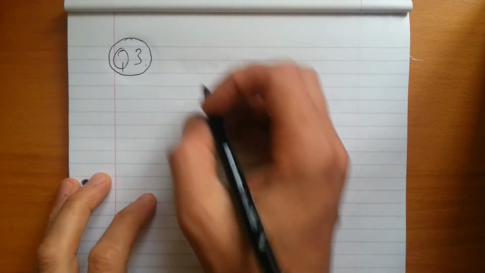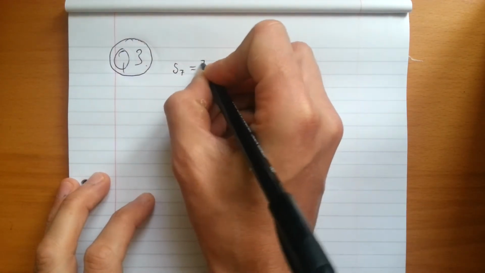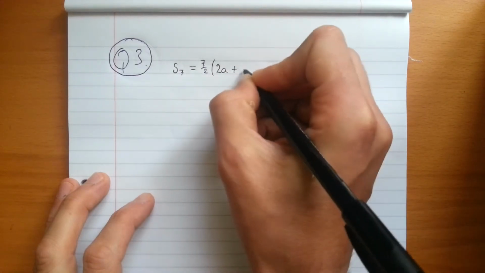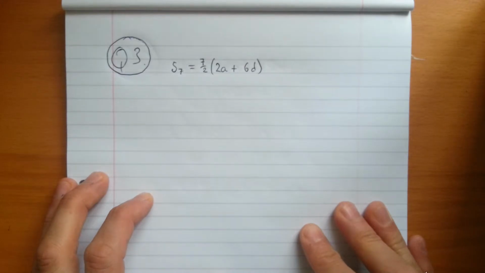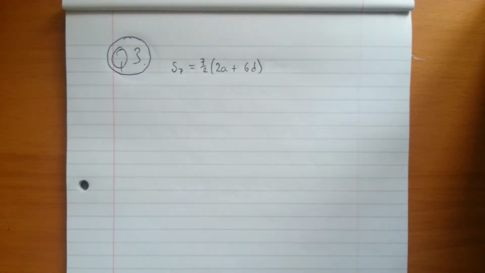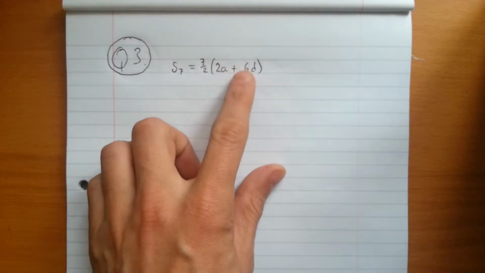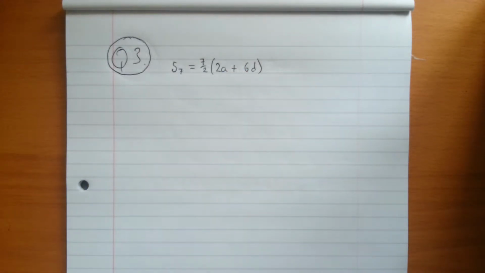Well, let's break that down. The sum of the first 7 terms, let's use a formula straight away, S7. The sum of the first 7 terms will be 7 over 2 multiplied by 2a plus 6d. Have a little think about that and check you agree that the sum of the first 7 terms will indeed be that. And that's because n is 7, and n minus 1 is there, and that's why that becomes a 6. And that is the sum of the first 7 terms.